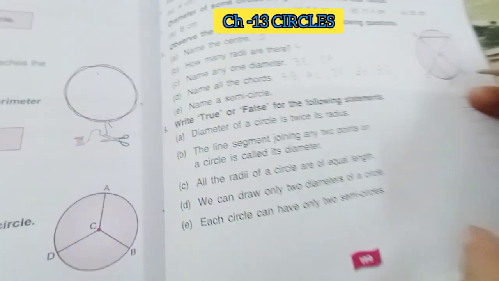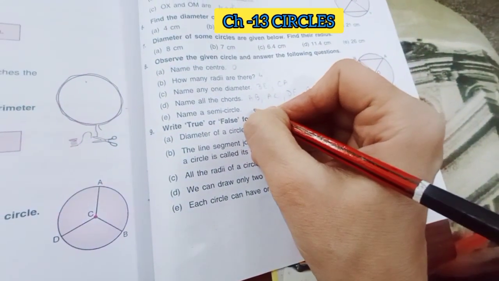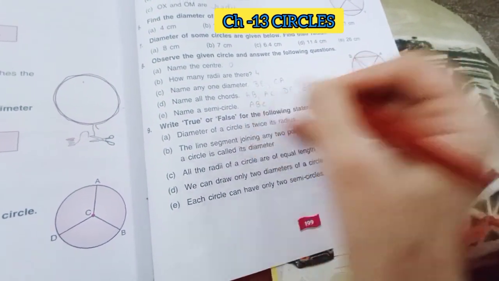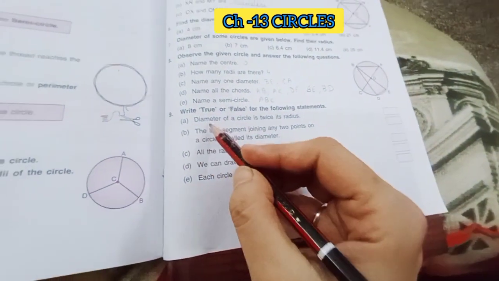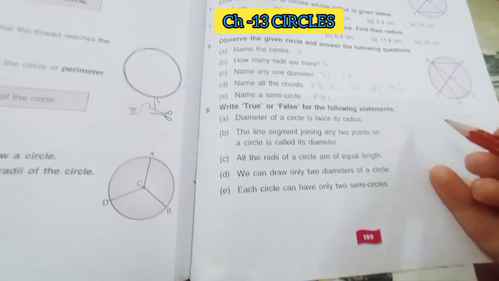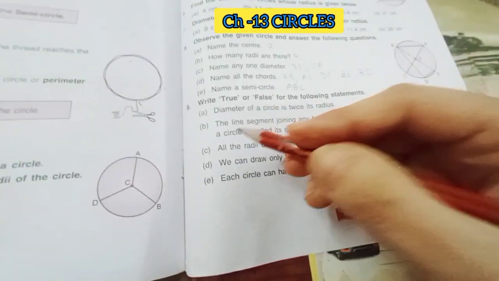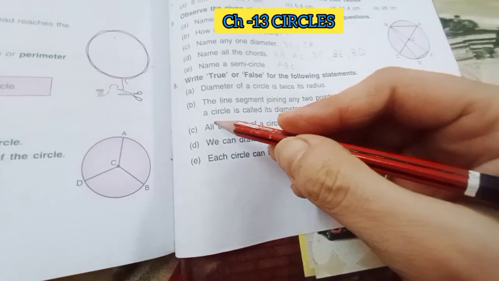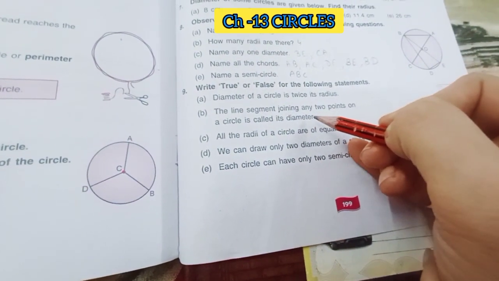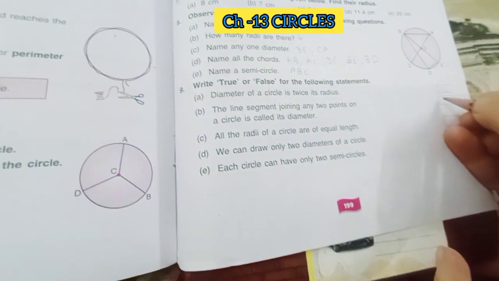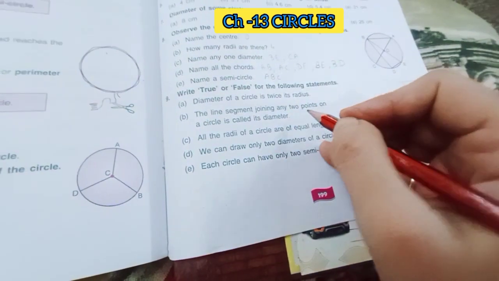Name a semicircle. Any semicircle. So CBA or ABC, that is a semicircle. Diameter of a circle is twice its radius. This is true. The line segment joining any 2 points on a circle is called the diameter. No, not any 2 points, only the one which passes through the center is a diameter. So this is false. That is called a chord.